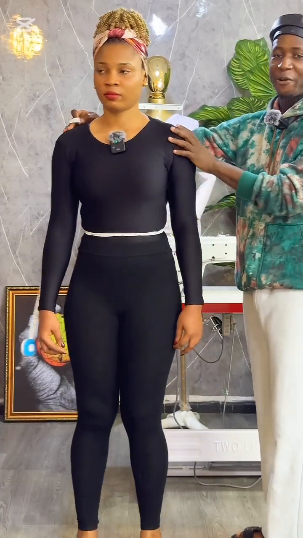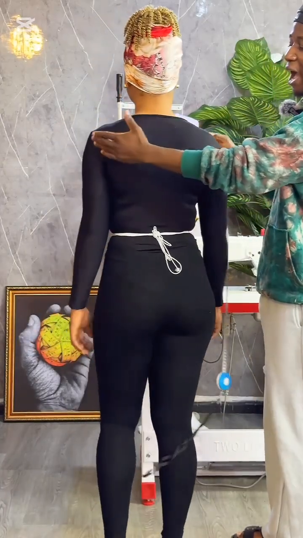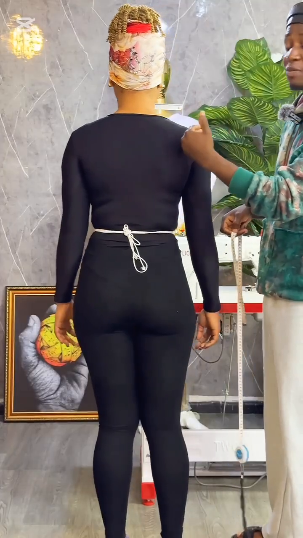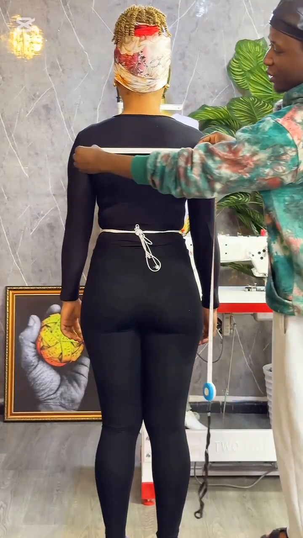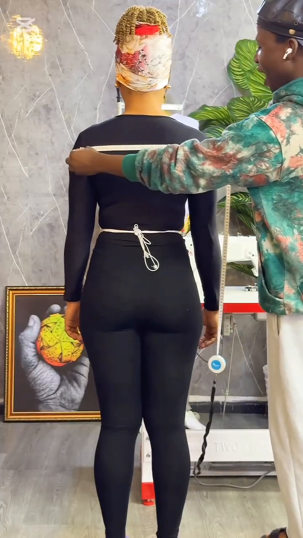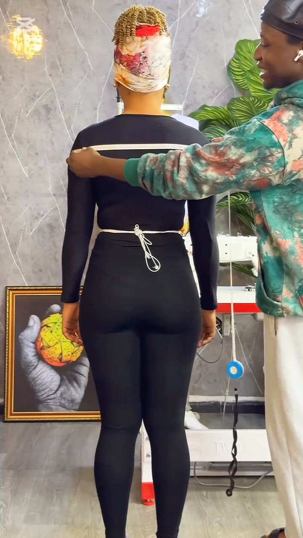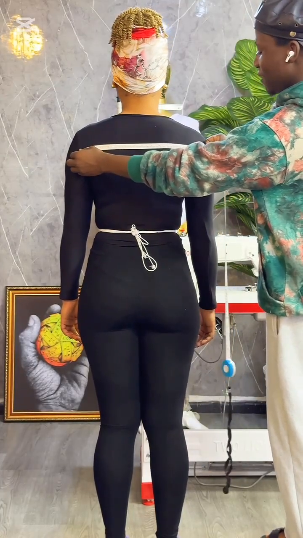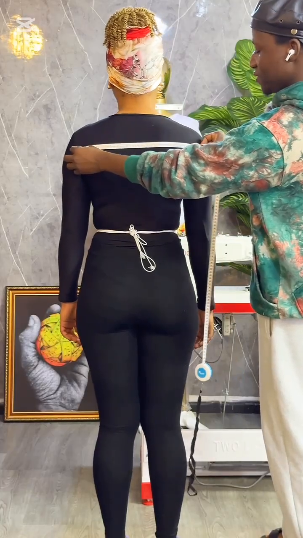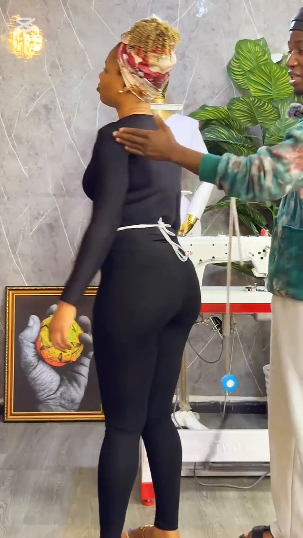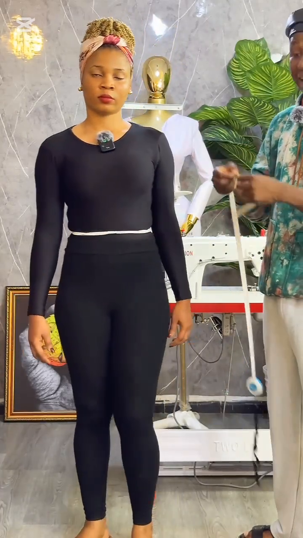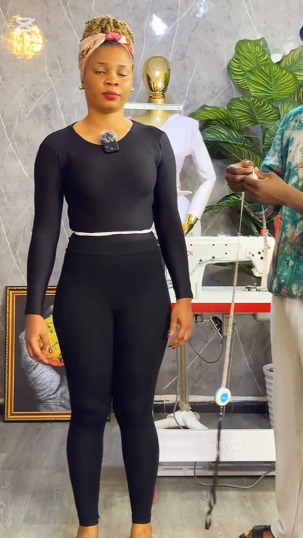And then we have across back measurement. Her across back measurement is expected to be bigger than her across chest measurement. Okay, so this is it. Her across back measurement is 15.5, but we can use 15 inches. Her across chest measurement is 13, but her across back measurement is 15 inches.